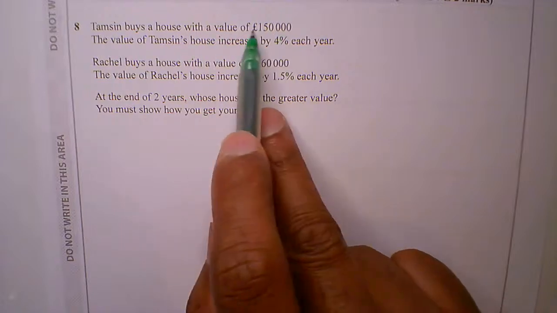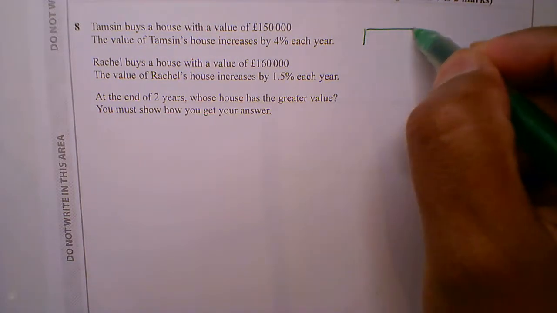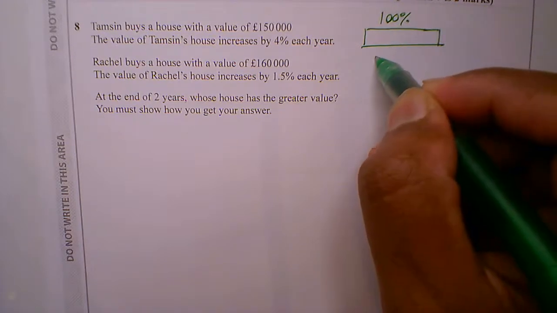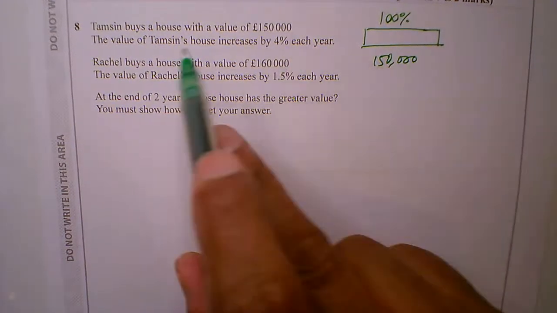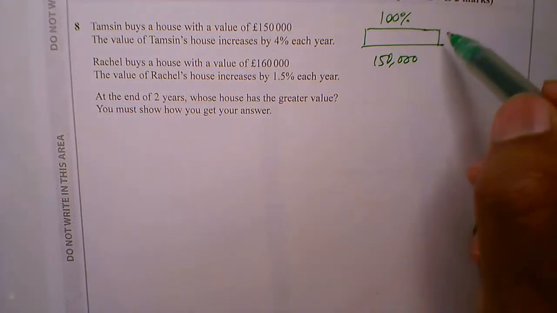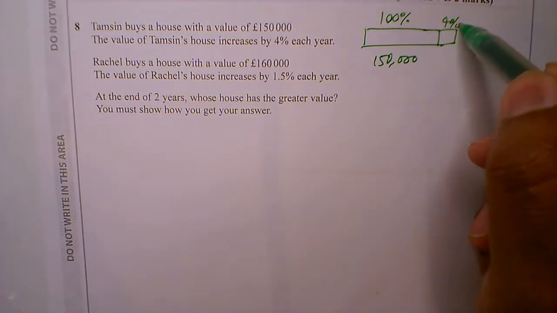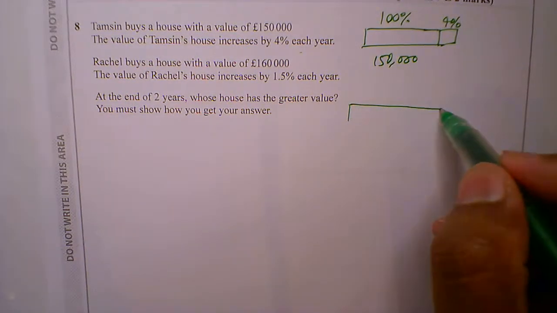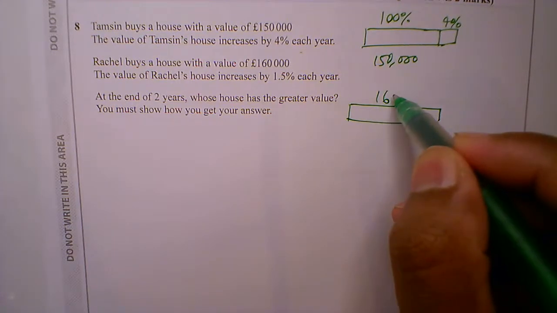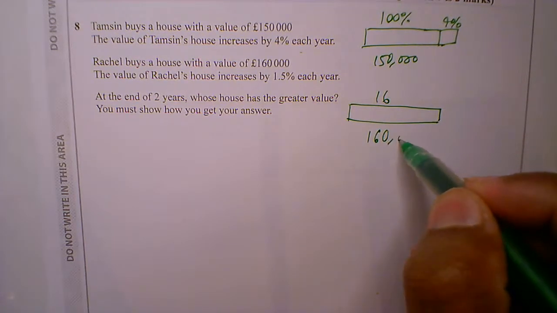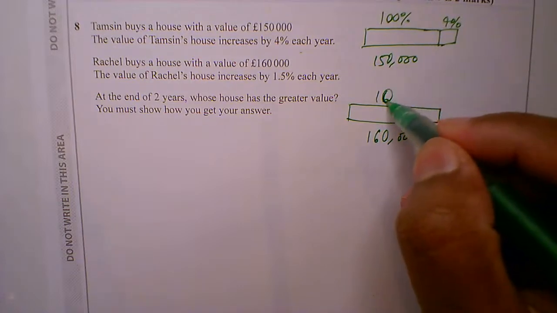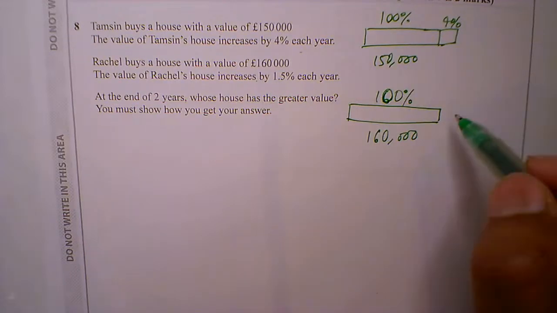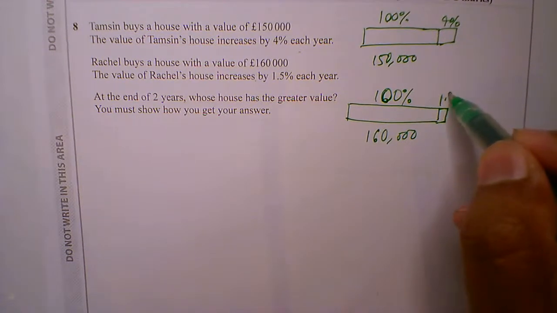So Tamzin buys a house with a value of 150,000. So let's just put it in a bar model. This is 100%, and we've got 150,000. The value of Tamzin's house increases by 4% each year. So you've got 4% there. Rachel buys a house with a value of 160,000. So Rachel's house, we have 160,000. Let's have these two similar, and this is 100% at the top. The value of Rachel's house increases by 1.5% each year. So it increases by a smaller amount, 1.5%.